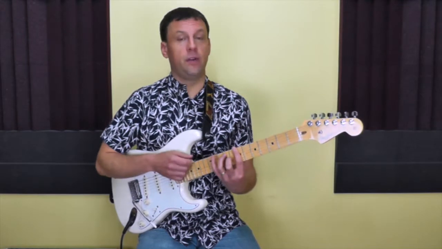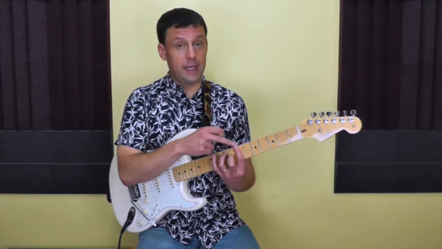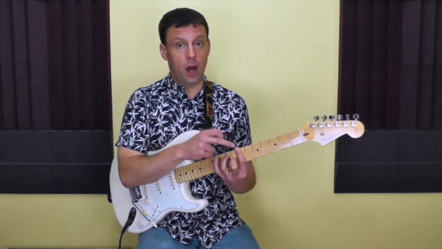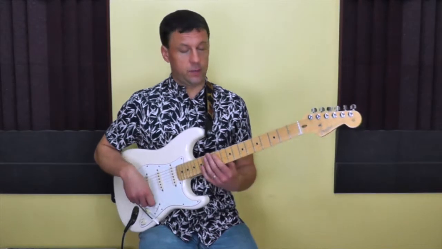Okay, but the point is if you get in the key of E minor, B7 chord, over the B7 chord you can use an E harmonic minor scale. Now this crops up in lots of different styles of music.